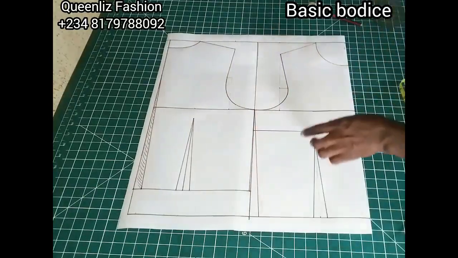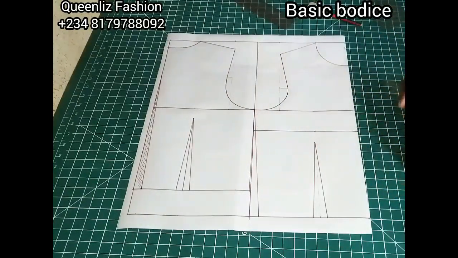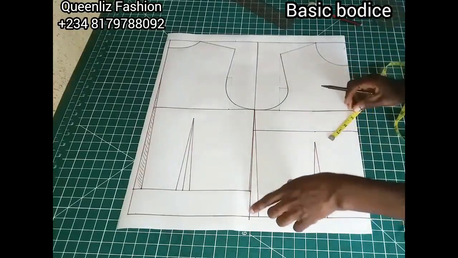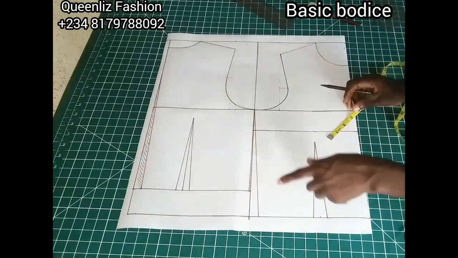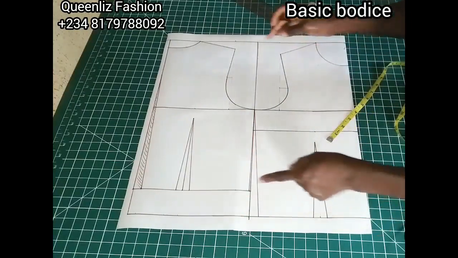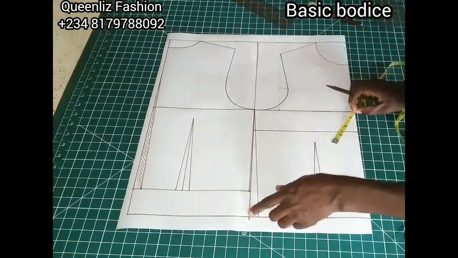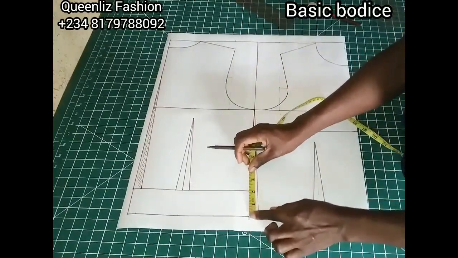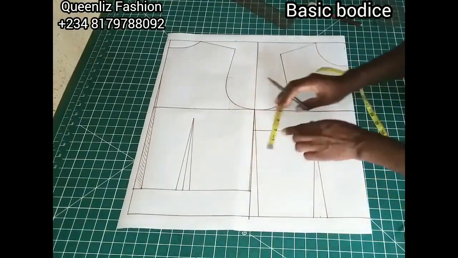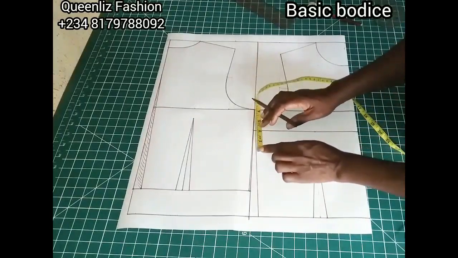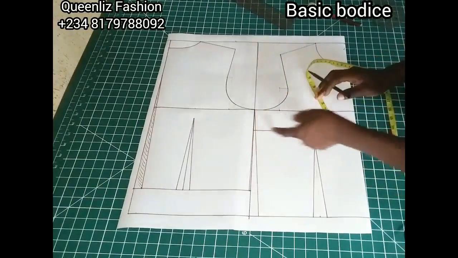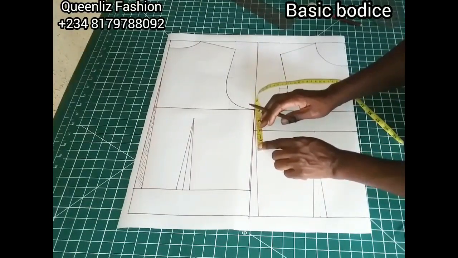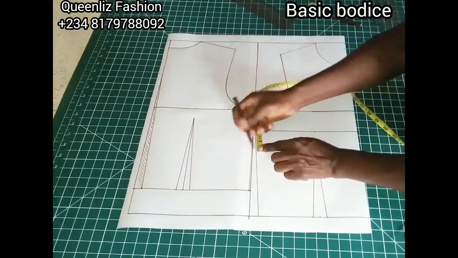So when you are done with this, the next thing you are going to do is to measure what you have as difference between the back length and the front length. This is the front length and here is the back length. So from this back length, you mark what you have. Here I have 2 inches as difference. So I'm going to bring that 2 inches here from the bust line now, not from the chest line, from the bust line. Then I will mark the 2 inches like so.